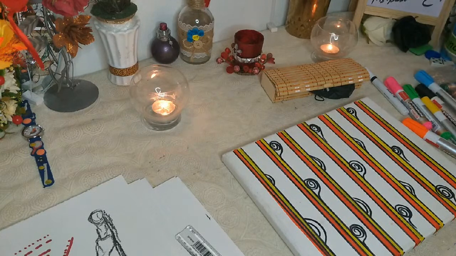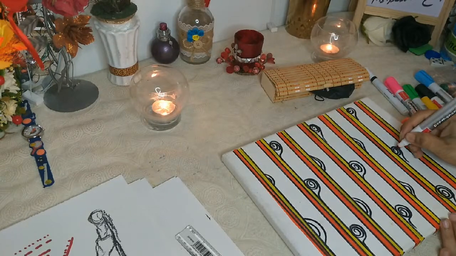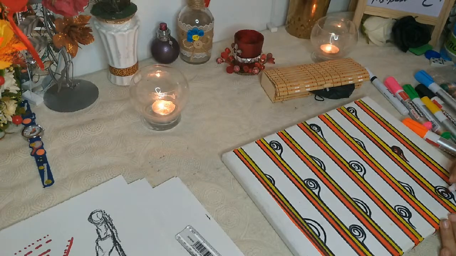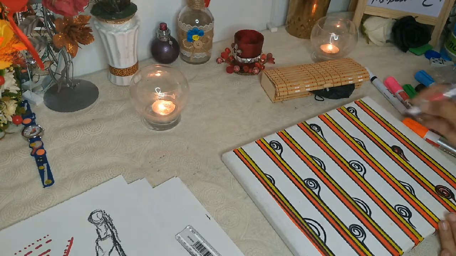And we can add some red color into our patterns.